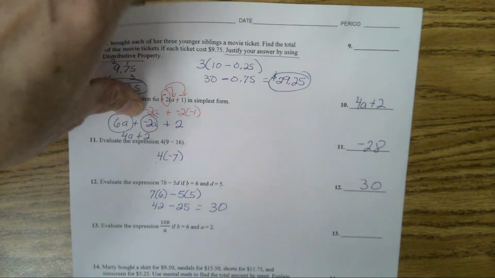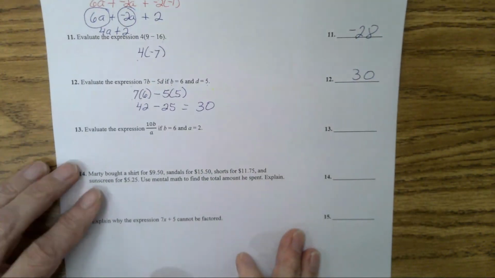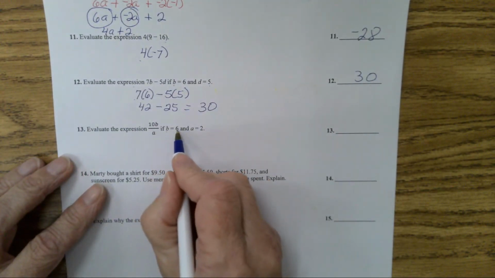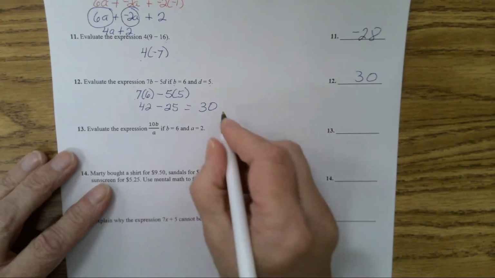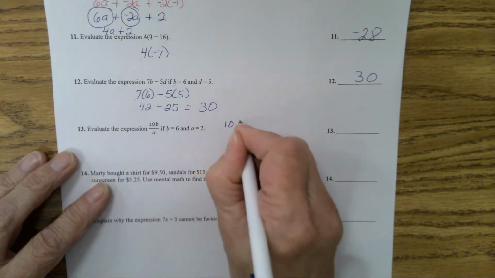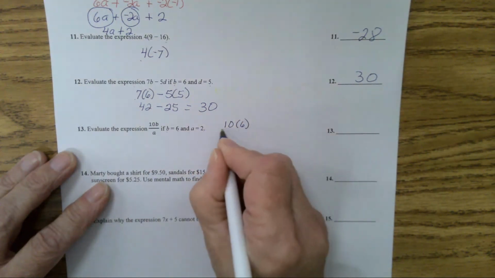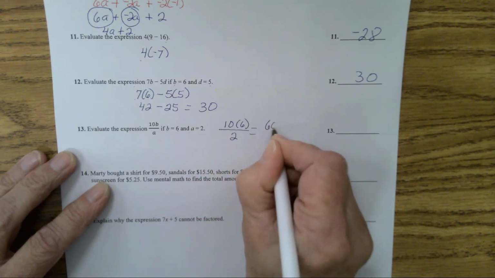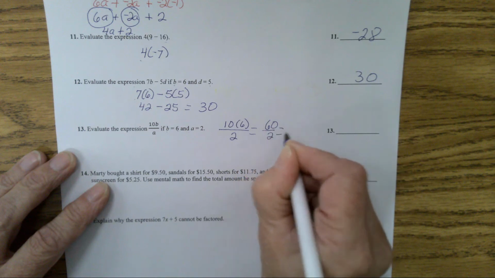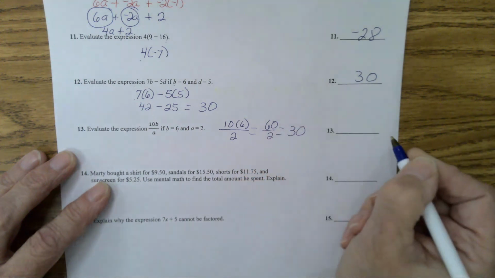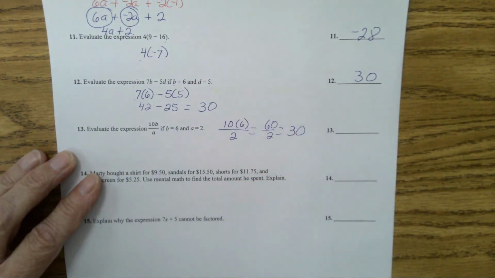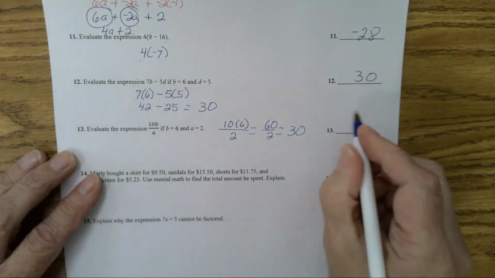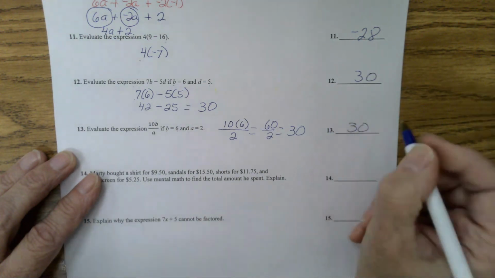Number 13. Replace b with 6, a with 2. This will be 10 times 6 over 2. 60 divided by 2 equals 30. You know what?